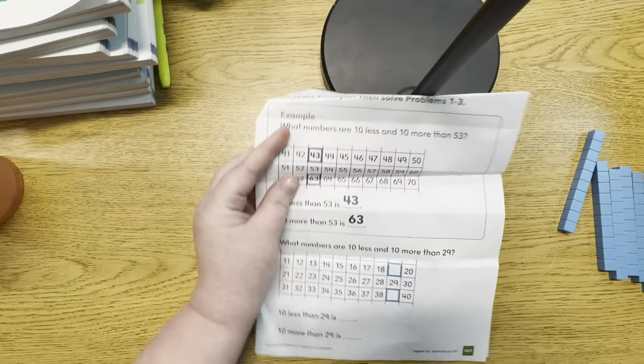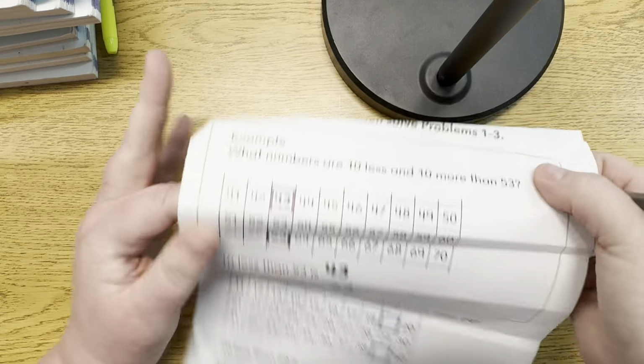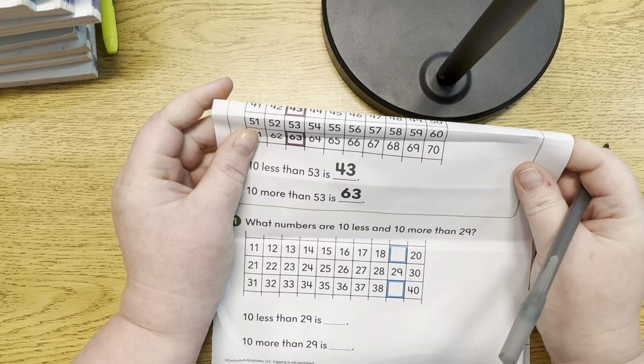All right, so on these next couple of pages, I want you to work at home and try and work these out on your own for practice, and we'll go over them tomorrow.